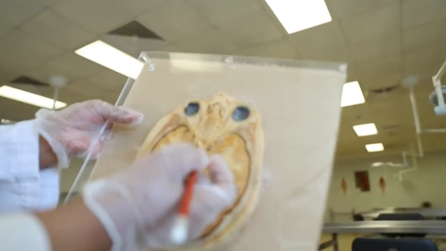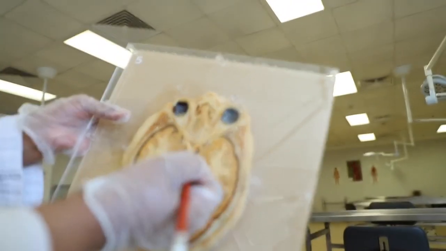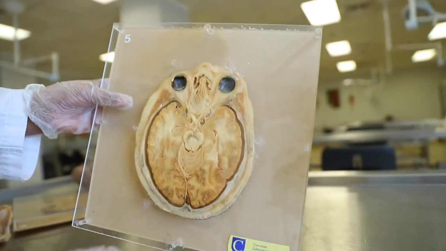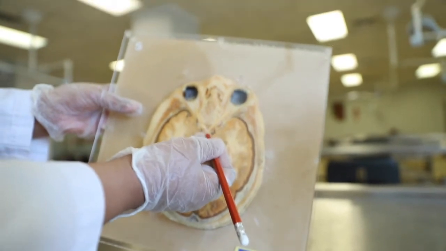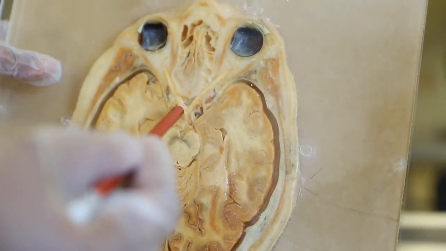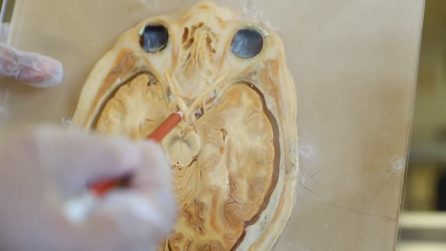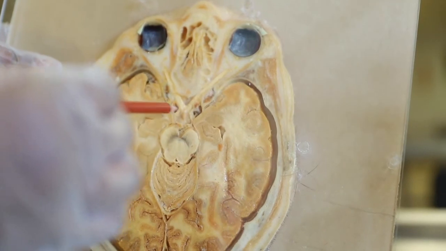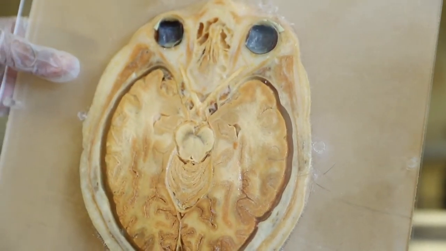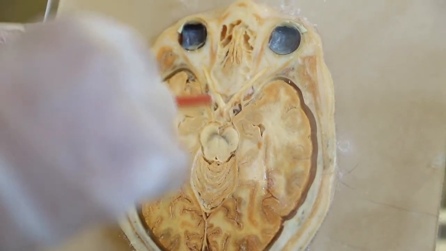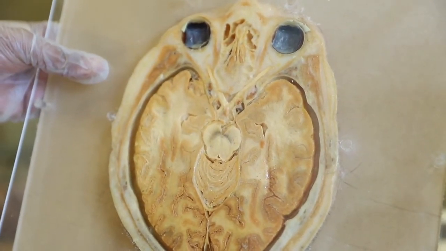It is immersed between the two optic tracts and behind the optic chiasma. This is optic chiasma. So this is pituitary stalk behind the optic chiasma and between the two optic tracts. This is of course optic nerve.